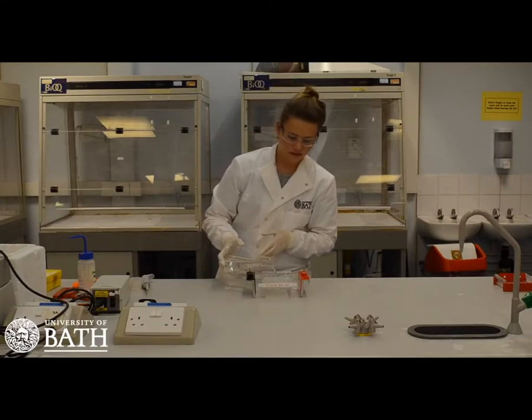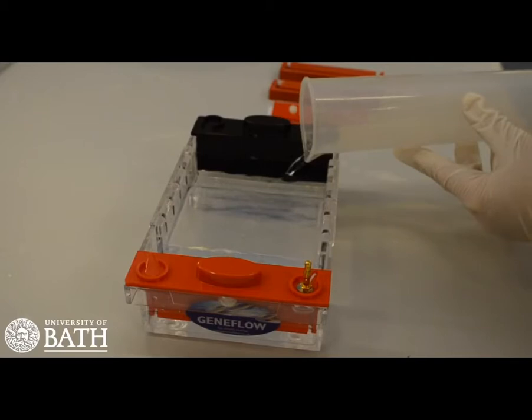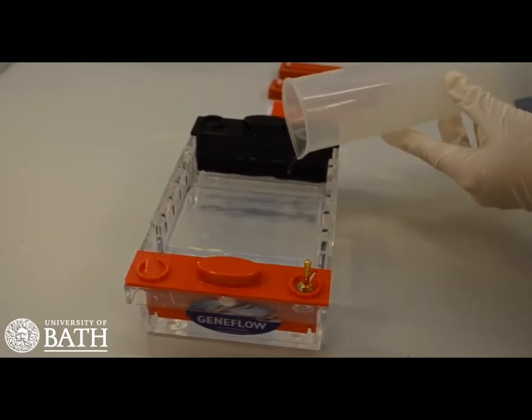Next, pour approximately 275 milliliters of TAE buffer into the electrophoresis chamber until it just covers the gel. Once you've got your gel box set up and you're ready to pour, you want to check out your comb. And this is the comb.